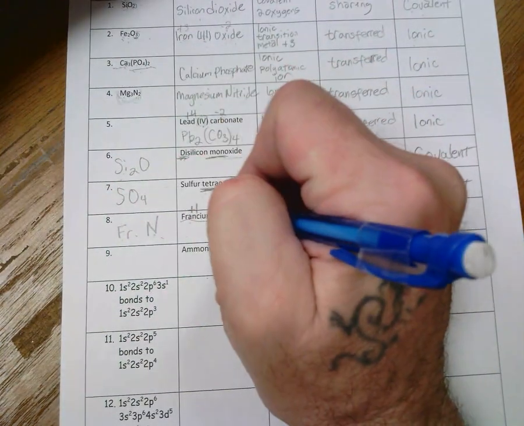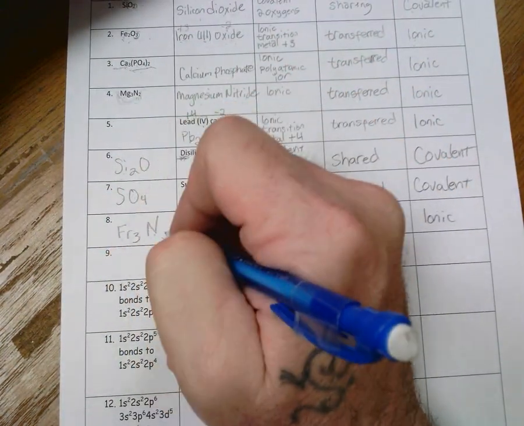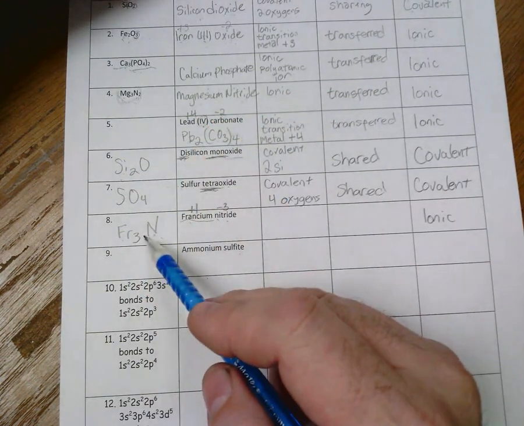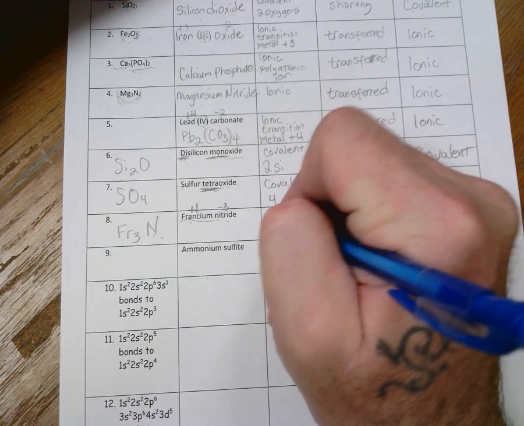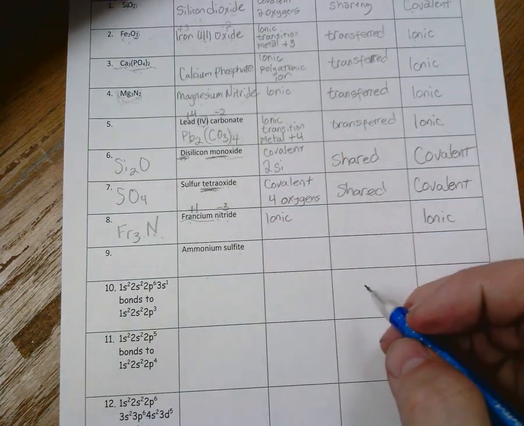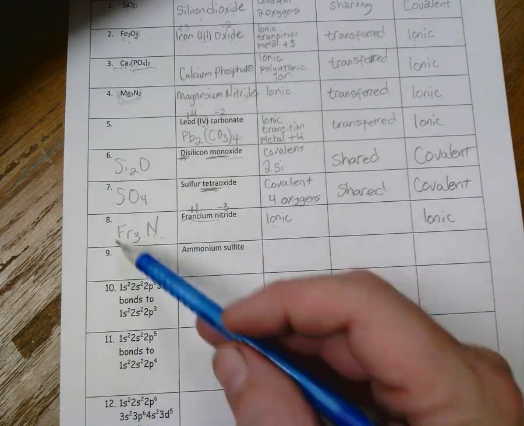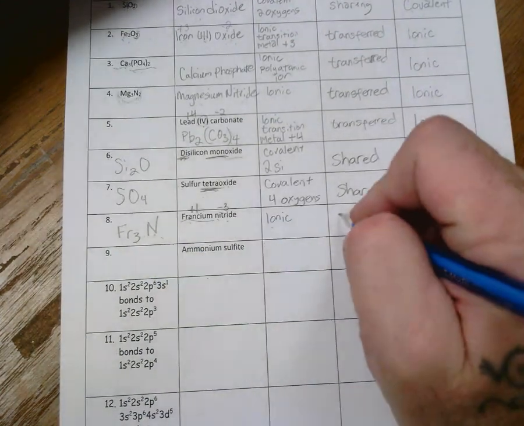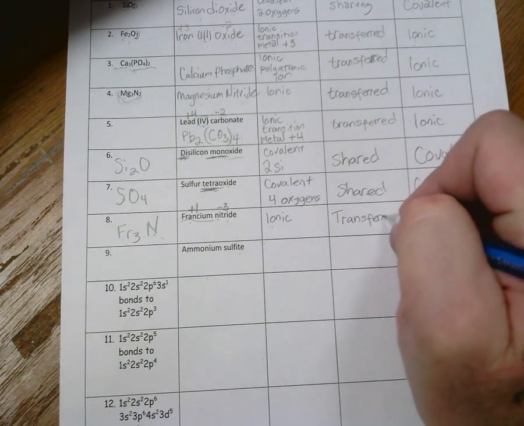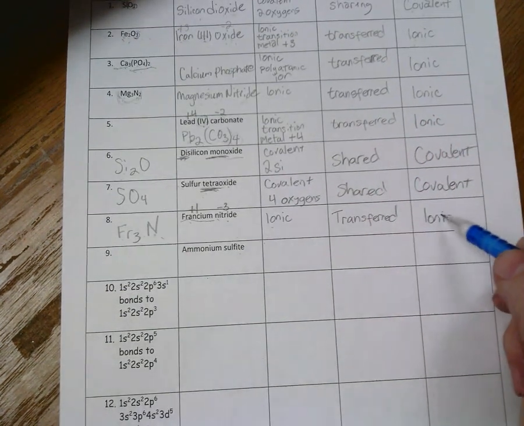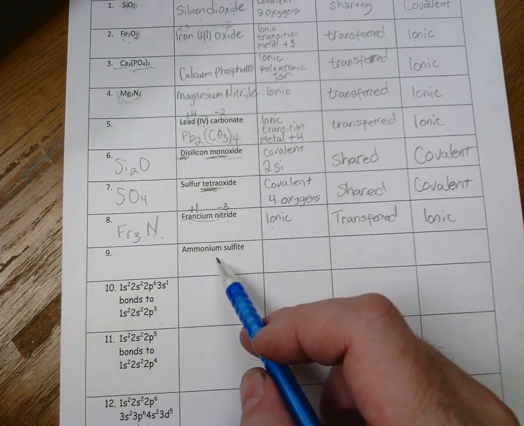So I'm going to put a -3 here, and then I'm going to crisscross. So that 3 goes to the francium, the 1 goes to the nitrogen, so that is the formula. Why is it named this way? Because it's ionic, and that's it. That's why it's named that way, francium nitride, because it's ionic. They are transferred, and it is ionic.